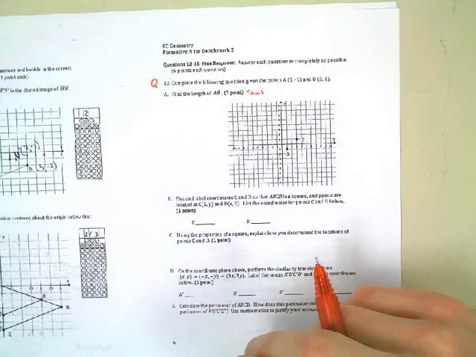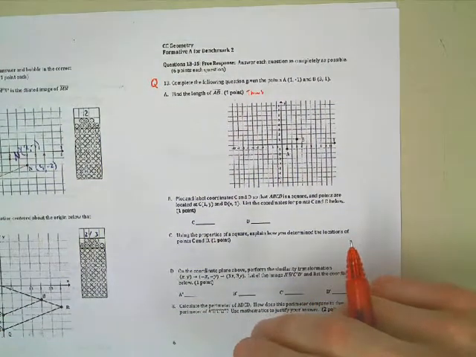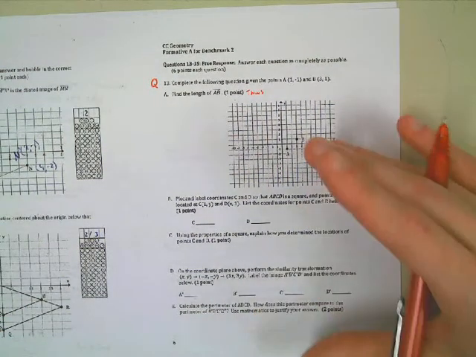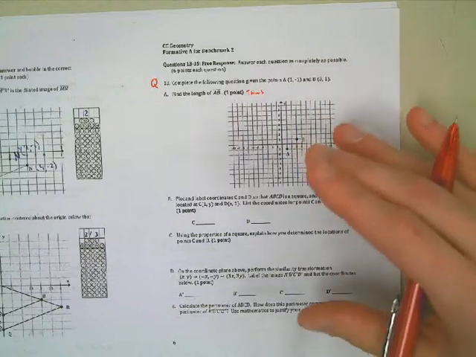Nope, tomorrow we're just going to hit some missing pieces. Yes, this is it right here, yeah.